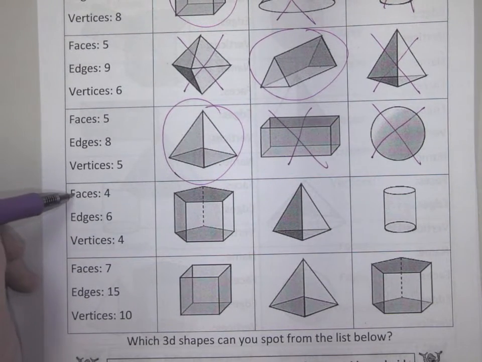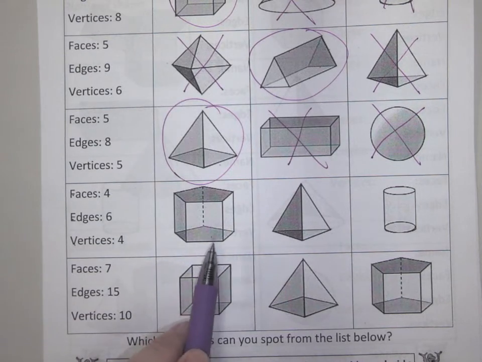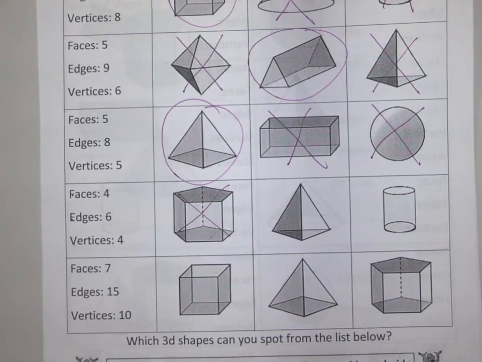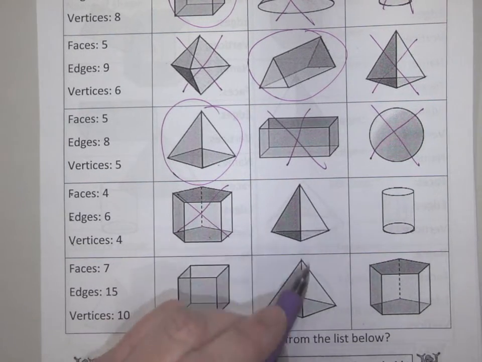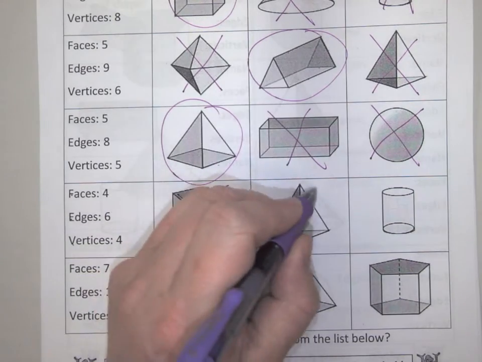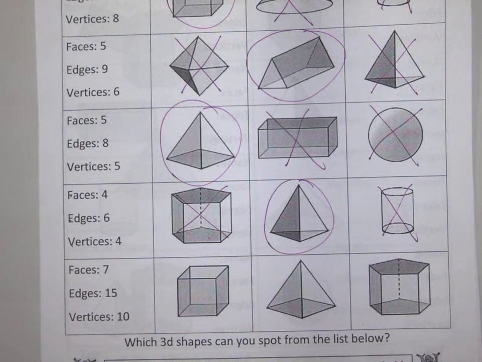Here I'm only looking for 4 faces, 6 edges, and 4 vertices. So my pentagonal prism has too many faces. Triangular pyramid has 4 faces, 6 edges, and 4 vertices. And a cylinder, right, does not have any of those.